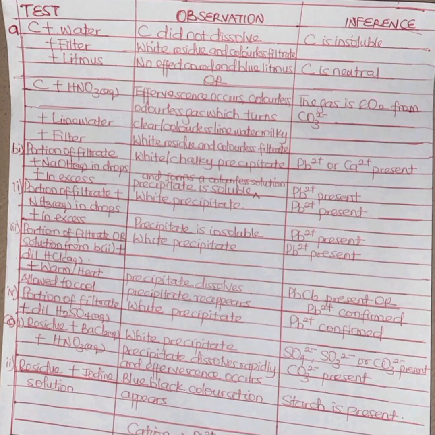So at this point, we add it in drops to get a white chalky precipitate, so lead 2+ or calcium 2+ is present. If we then add it in excess, to know if it dissolves: if it dissolves, it is lead; if it does not dissolve, it's calcium. But since we are testing for lead, it will definitely dissolve. So if you add the NaOH in excess, the precipitate is soluble, which simply means that it dissolves, and it will form a colorless solution.